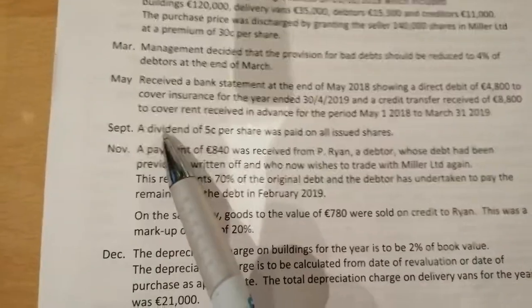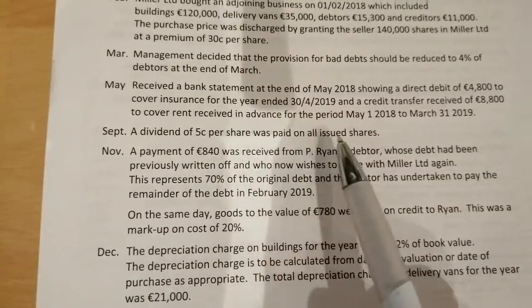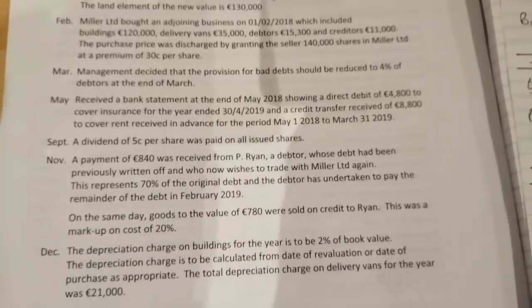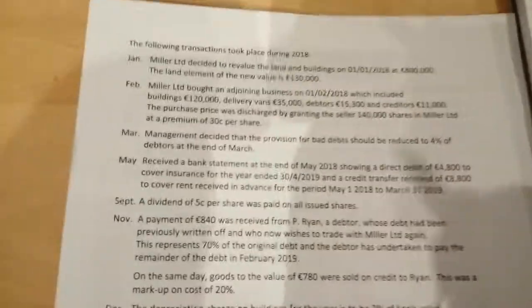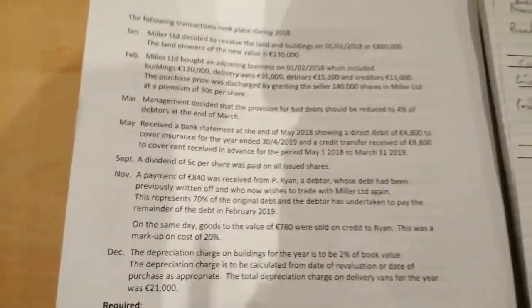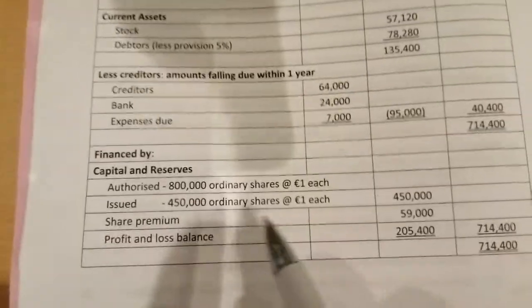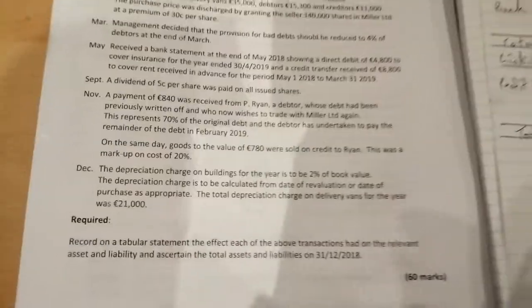Then the September one I wanted to go through because I don't think we'd seen this before. A dividend of 5 cents per share was paid on all issued shares. So it's relatively straightforward, but there is one little bit that catches people out as well. And that is that if you look at the very beginning here, our issued shares is 450,000. So a dividend of 5 cents on all issued shares.